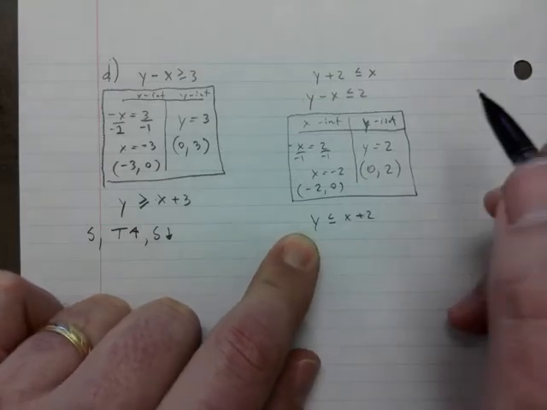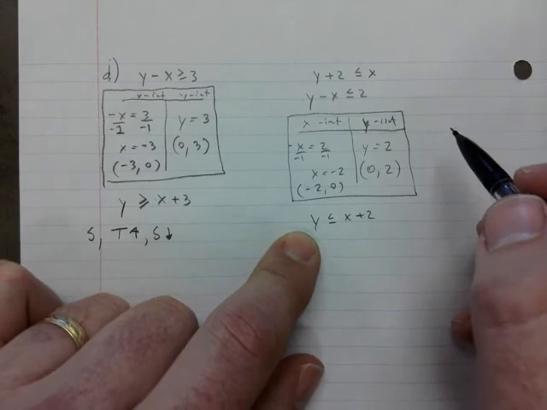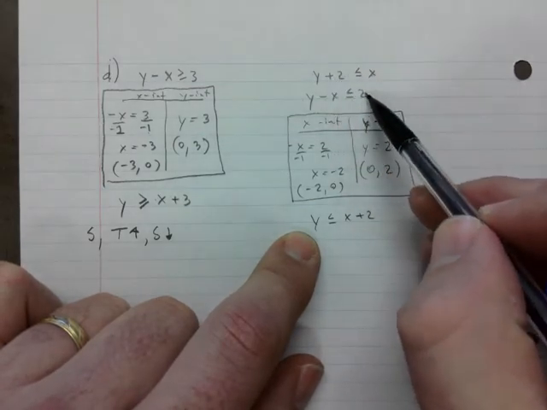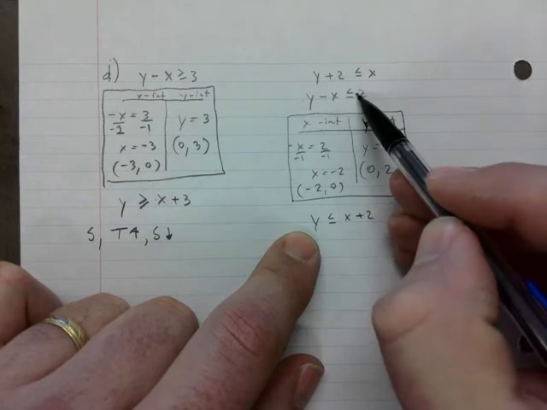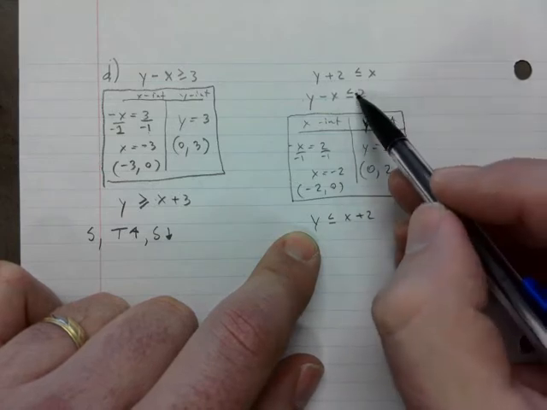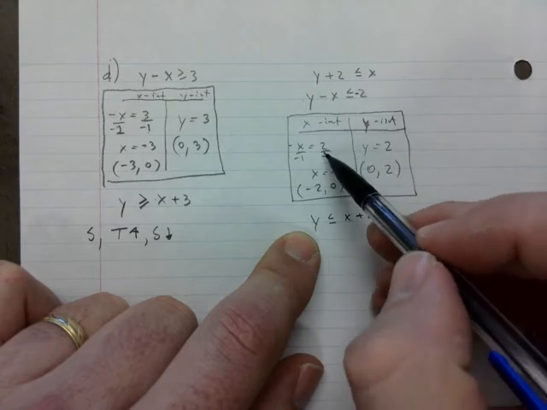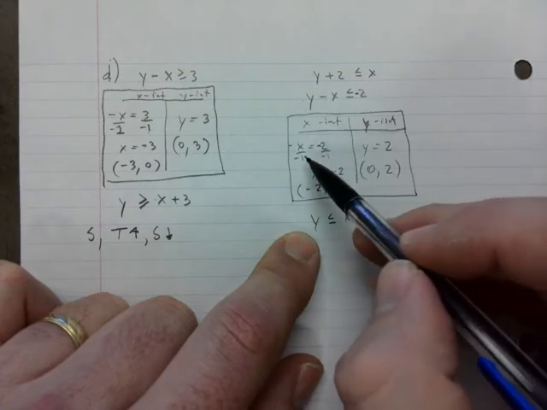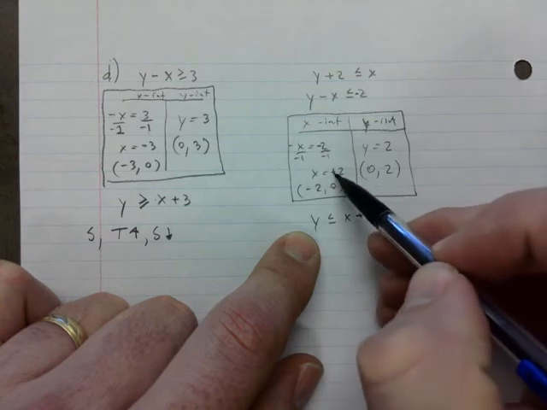Oh, I made a mistake. I wonder if you caught it. I brought the x over, the 2 comes over negative. Back to the drawing board. That means that this is negative. So yes, you still have to divide both sides by -1, but this gives you a +2.